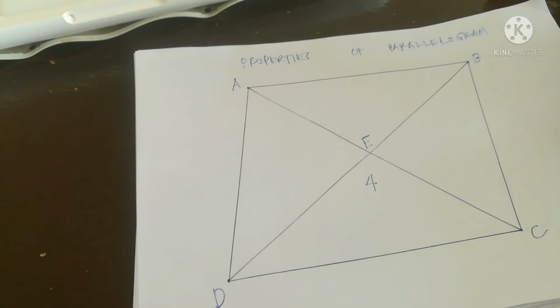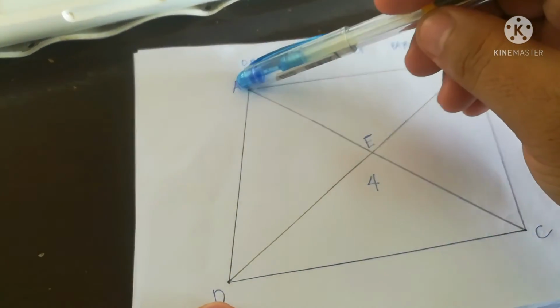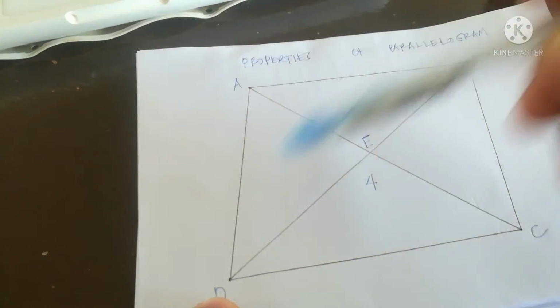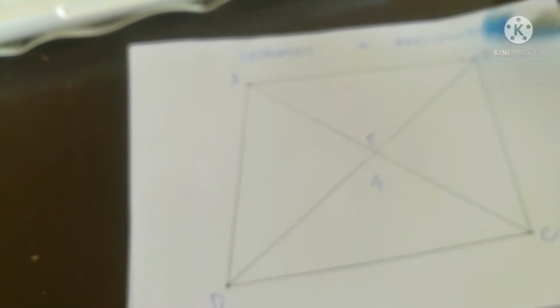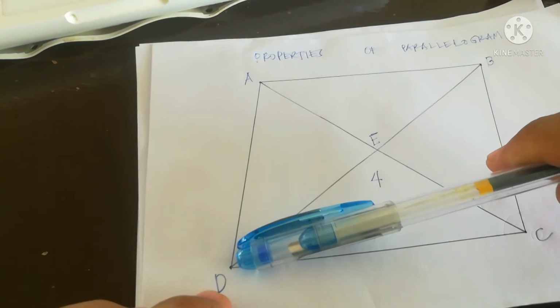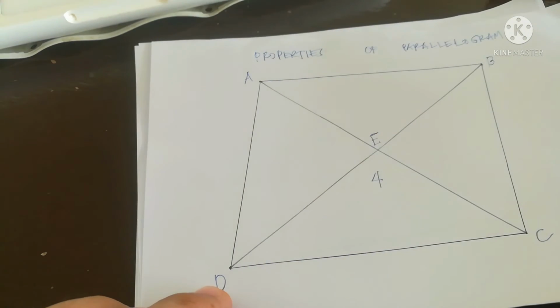So unsa may wala nagsunod nga vertices? Ang D ug A nagsunod man pero si D ug si B wala nagsunod. So kung atong i-join, naka-form ta og diagonal DB.